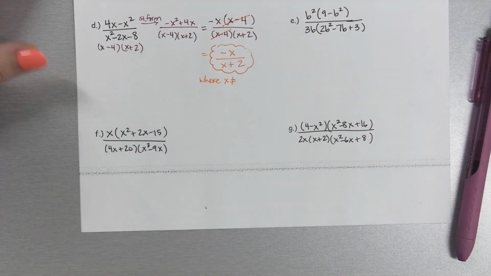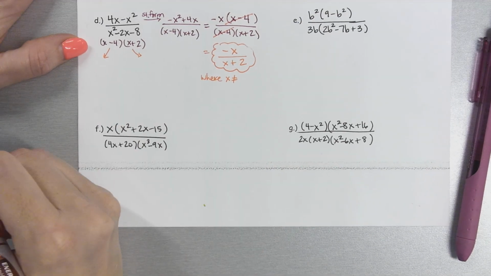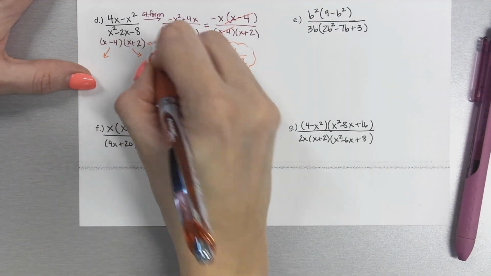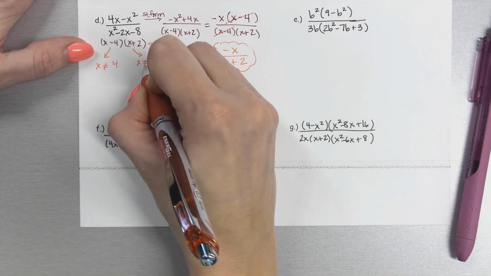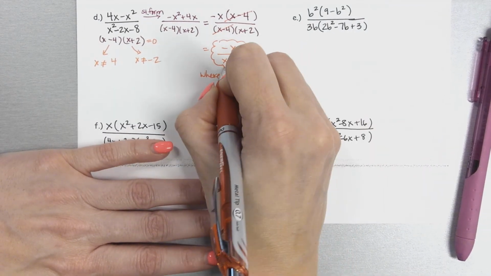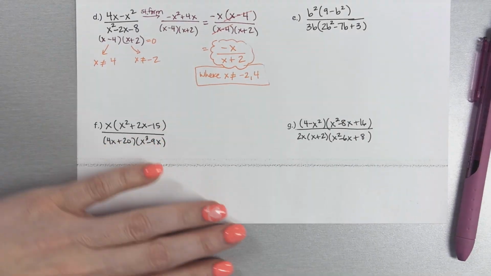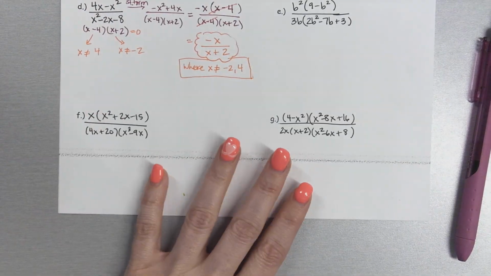Okay, and this is where x can't be. So again, you always just take these two and set them equal to 0. Right? If you set that equal to 0, x can't be 4 or -2. So that doesn't have to be something that's a super long process, right? You just see what's on the denominator, solve for 0.